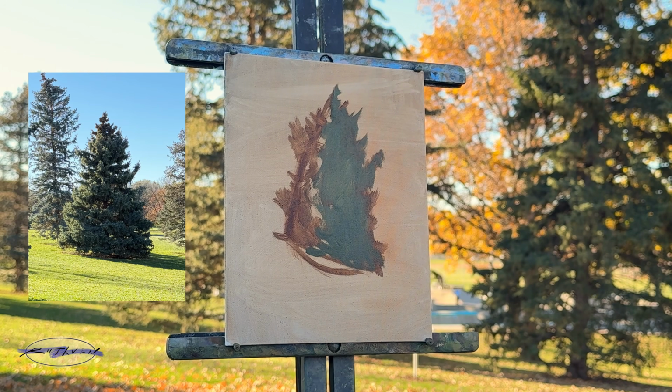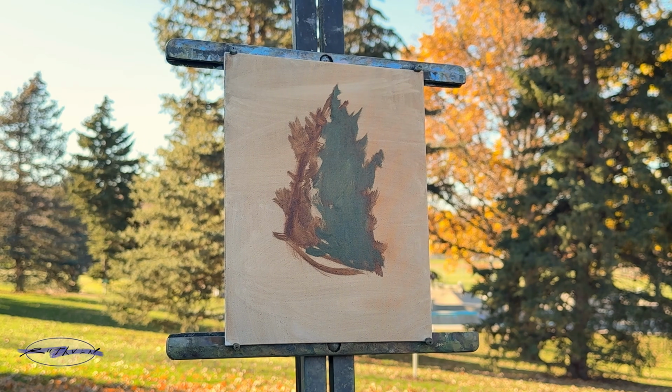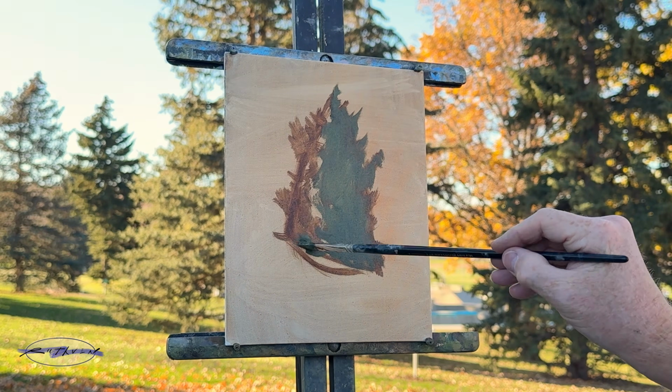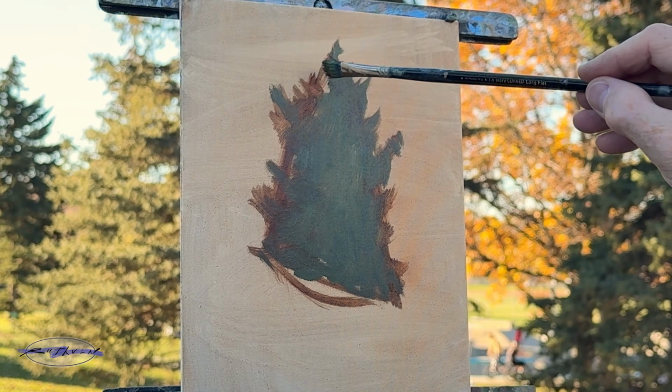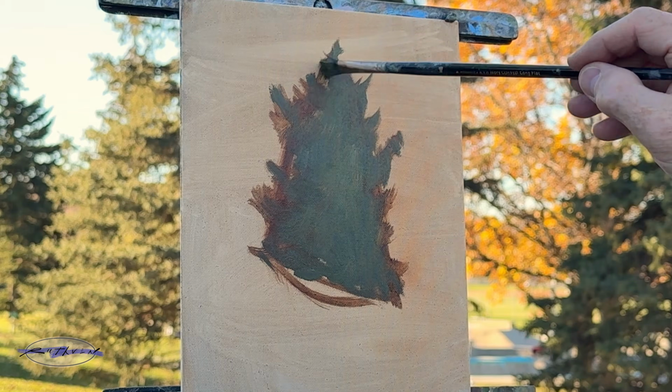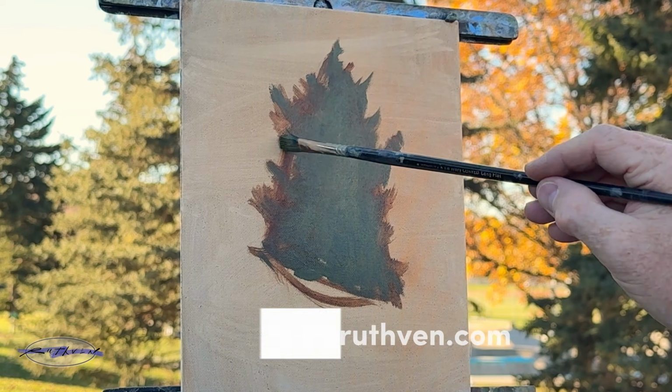It's definitely on the dark side. It's not in the middle of the value scale. It's more toward the dark, but it's way far from the darkest darks. This is more of a red dark over here, and so when it mixes with the green, you get some really lovely grays. All right.